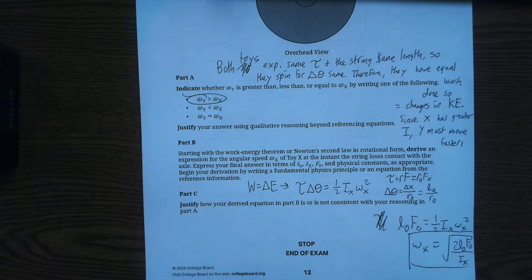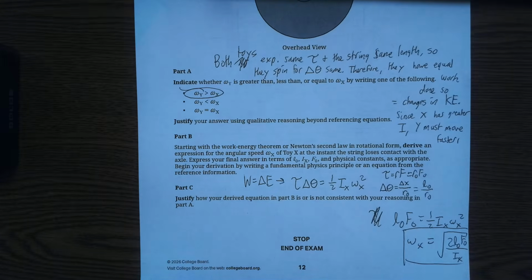And then for part C, pretty easy. I'm not even going to write it, but the wording I would say is that it is consistent because the angular velocity depends inversely on the square root of inertia. Since Ix is bigger than Iy, then that implies that omega x must be less than omega y. All right, and that's it for this question.